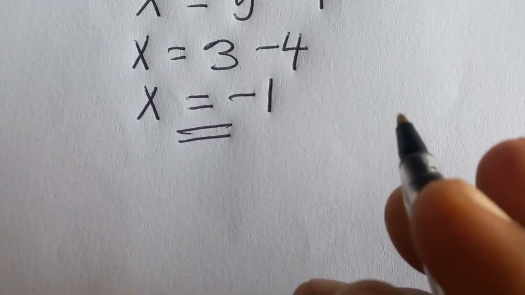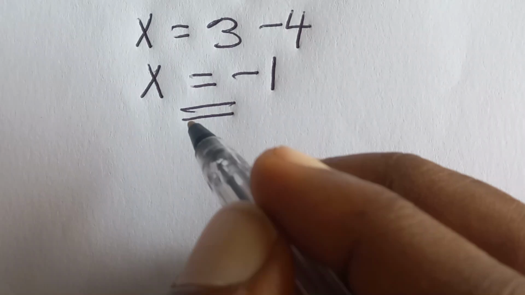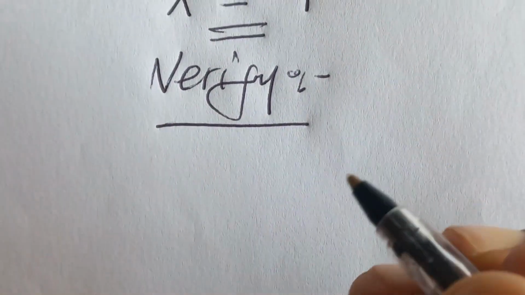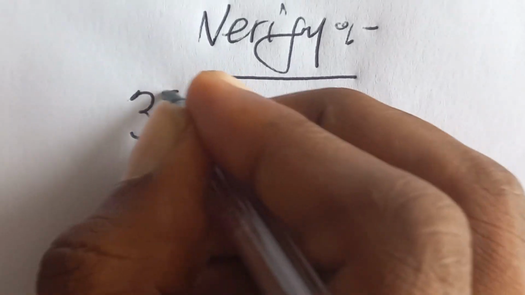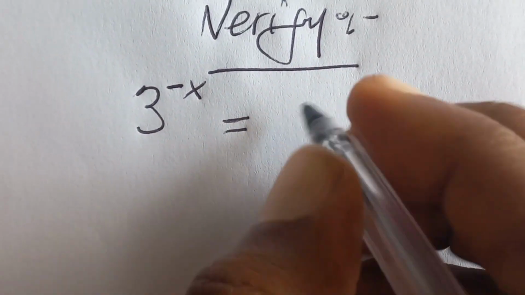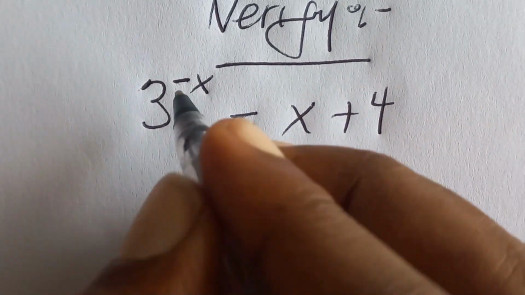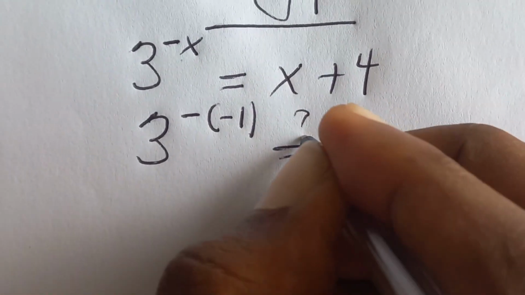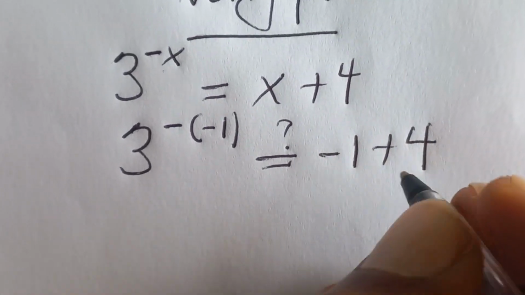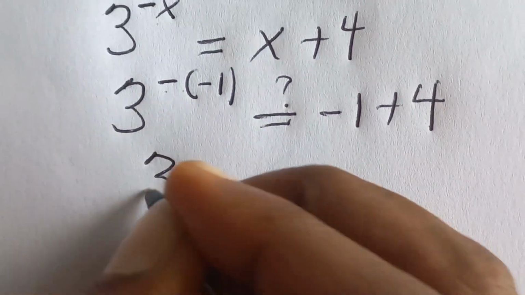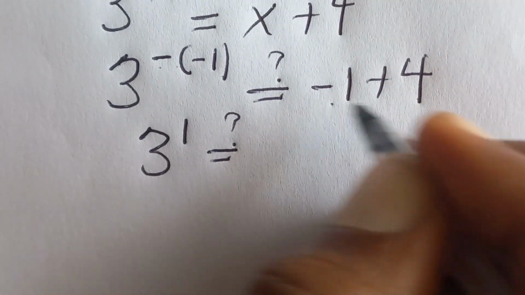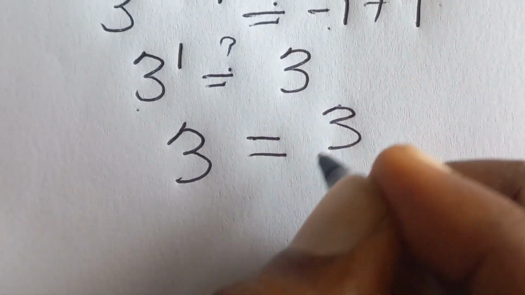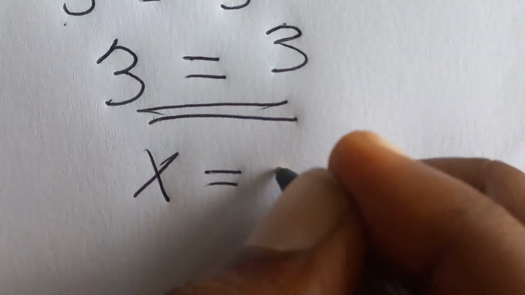Let's test to see if indeed x satisfies the equation. Okay, so let's verify. We have 3 exponent negative x, which is equal to x plus 4. Now our x is negative 1, so it's going to be 3 exponent negative into bracket negative 1 is equal to negative 1 plus 4. Negative times negative 1, we are getting 3 exponent 1, and it is equal to negative 1 plus 4 is 3. 3 exponent 1 is 3, which is equal to 3. So it is true that our x is indeed equal to negative 1.